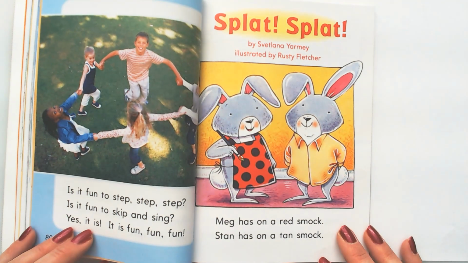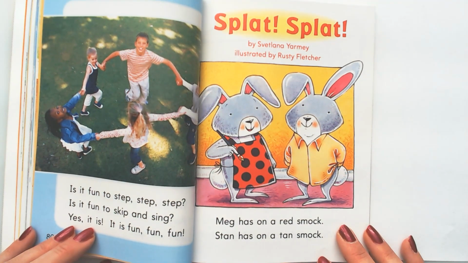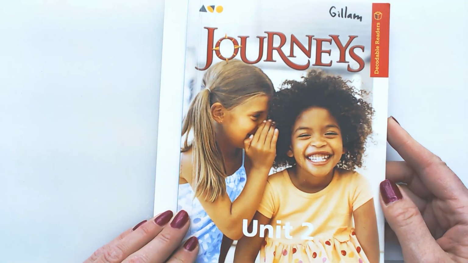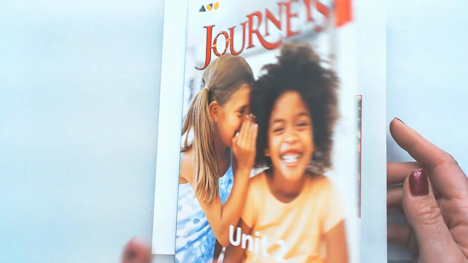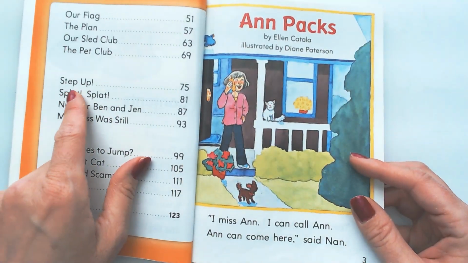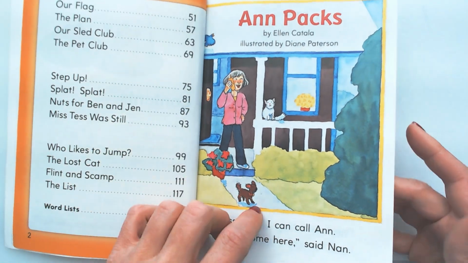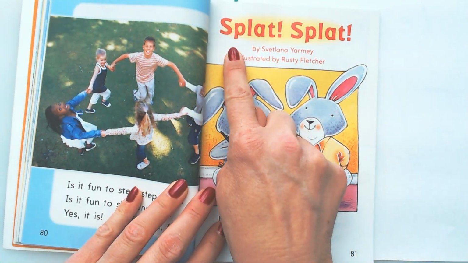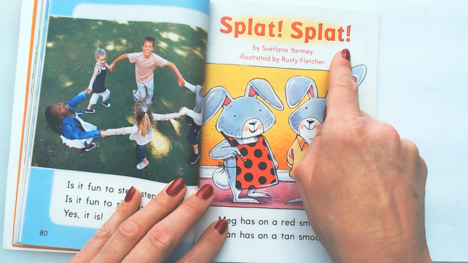Hi, boys and girls. We're reading our second story in Lesson 9 in the Decodable Reader today. This is Unit 2, and we're now in Lesson 9. So that's going to be on page 81. The name of this story is Splat, Splat.